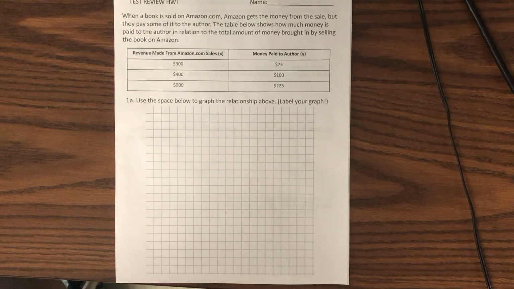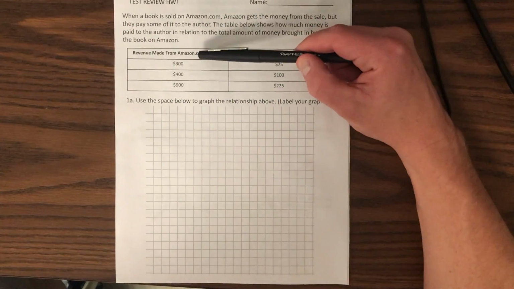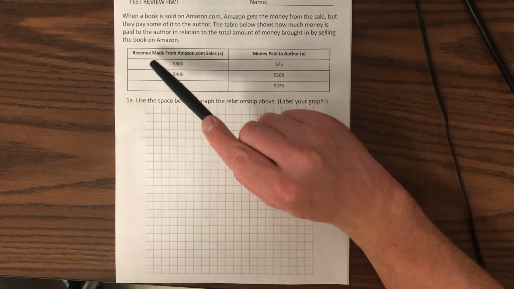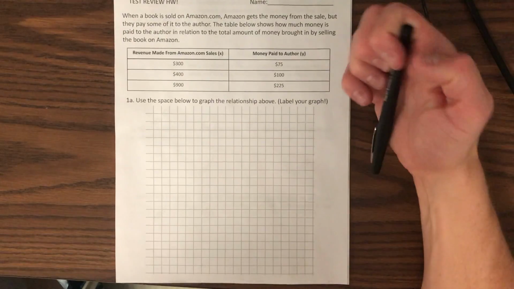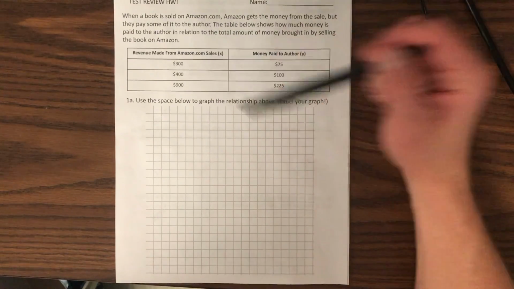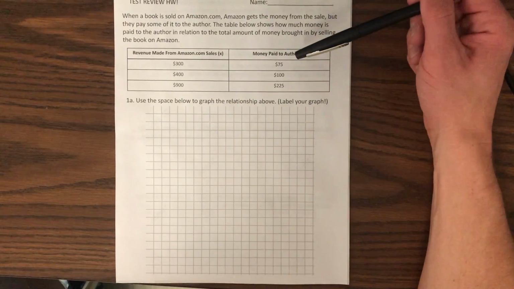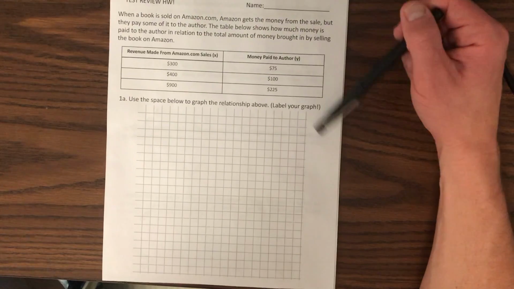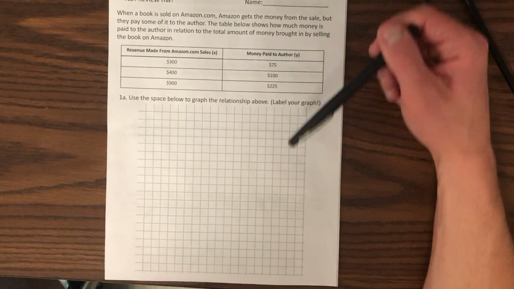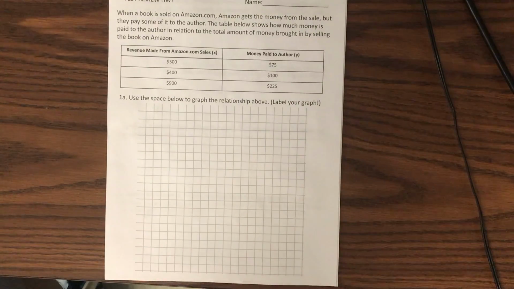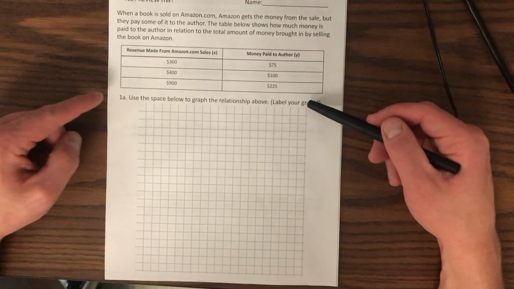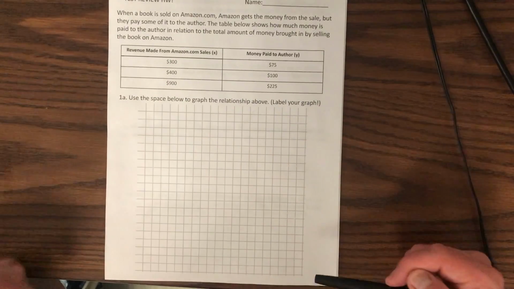The table below shows how much money is paid to the author in relation to the total amount of money brought in by selling the book on Amazon. So we've got some X values here, which is going to represent the revenue. That's the money brought in, made from Amazon.com sales. And then we have some Y values here that will represent the amount of money paid to the author based on the sales of the book. And so part 1 here, they want us to make a graph.